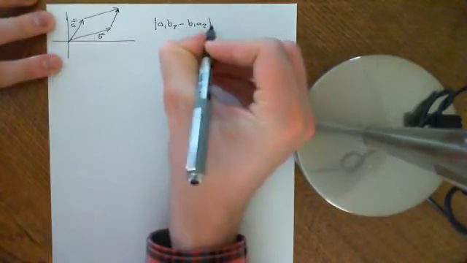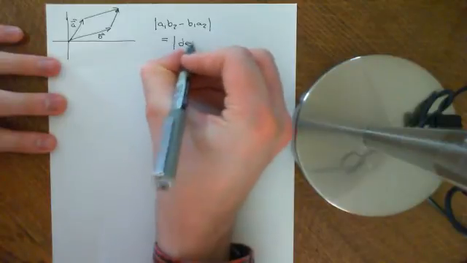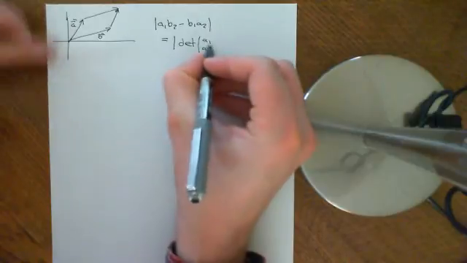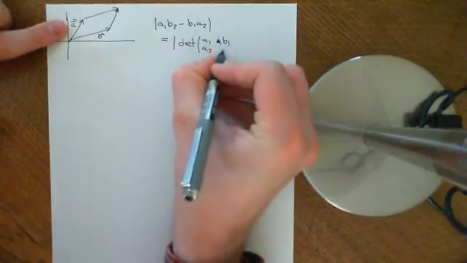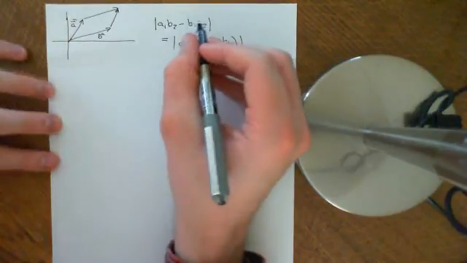basically, which we can view as being the modulus of the determinant of the matrix, the vector A, the components of the vector A are in one column here, and the components of the vector B in the other column here. Why that formula works, basically.